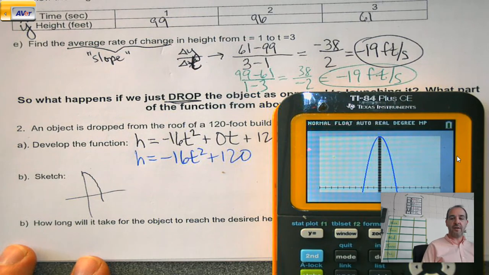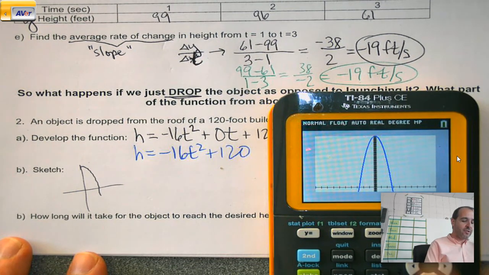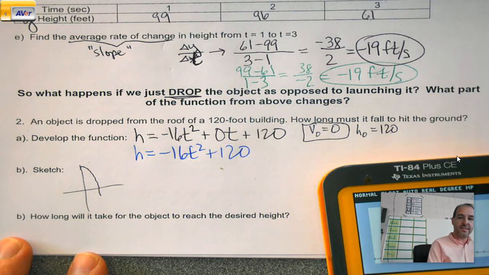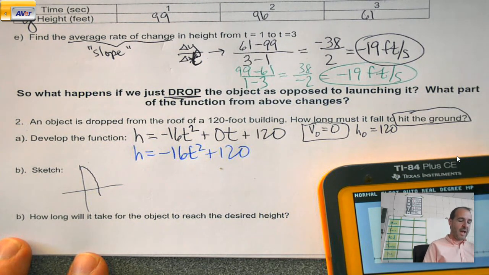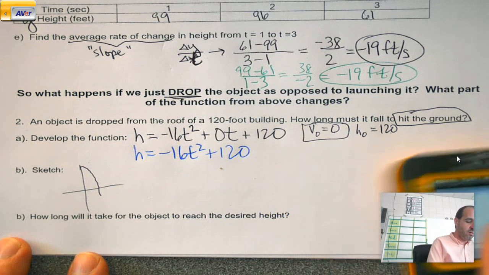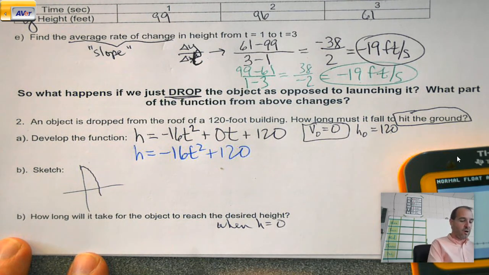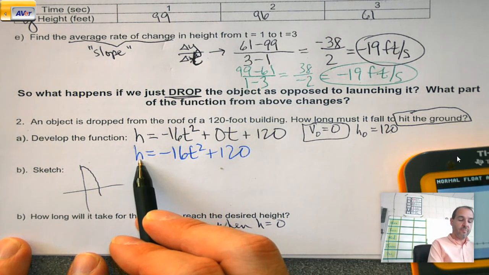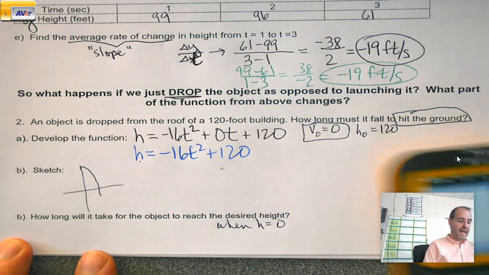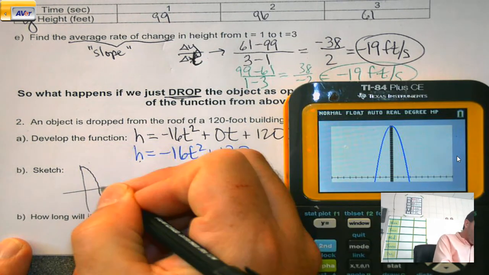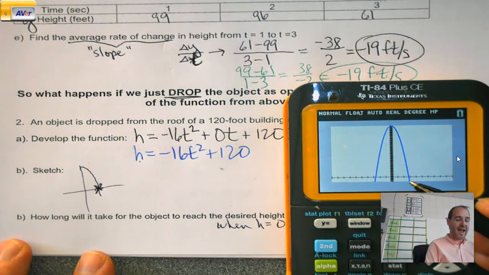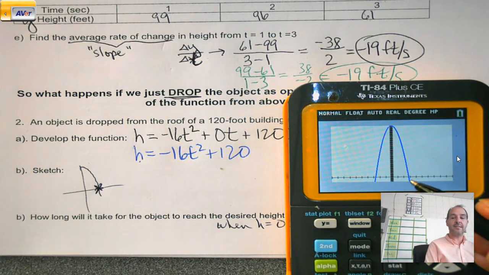So now here's the question. How long will it take for the object to reach the desired height? Well, what's the desired height? The ground. I want to know, when is h going to equal 0? When is this going to equal 0? Well, how would I do that? Because I can see both on my little picture here and this one here that I need to figure out, when does it cross the x-axis? What is the x-intercept?